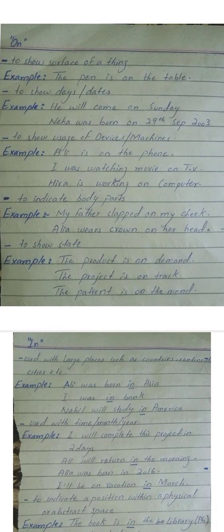The project is on track. ट्रैक पे जा रहा है प्रोजेक्ट, that's again state of something, so we would be utilizing the preposition on. The patient is on the mend. Patient is on the recovery mode, so we would be utilizing preposition on over here because it's depicting his or her state. ओके यहाँ पर कुछ रेलिवेंट एग्जांपल्स आप लोग कंसीडर कर लें जो कि इस कॉन्टेक्स्ट को शो कर रहे हैं, to show the state, that is the last usage of the preposition on.